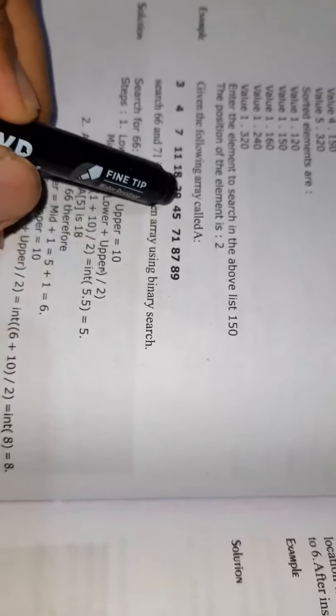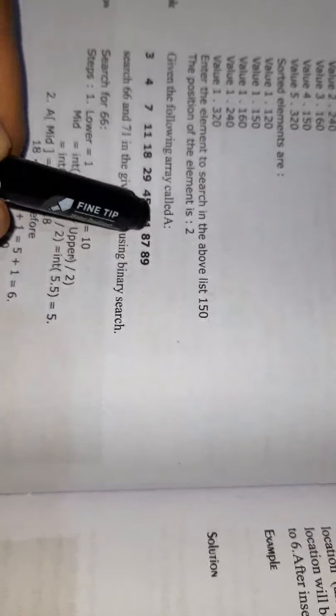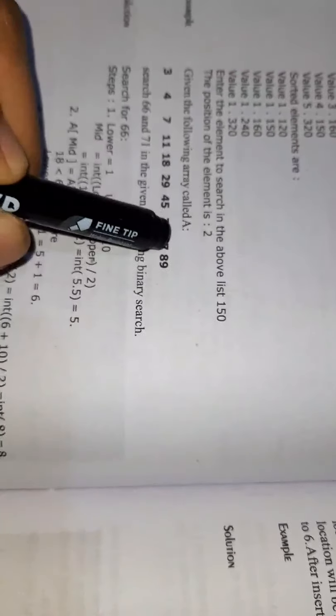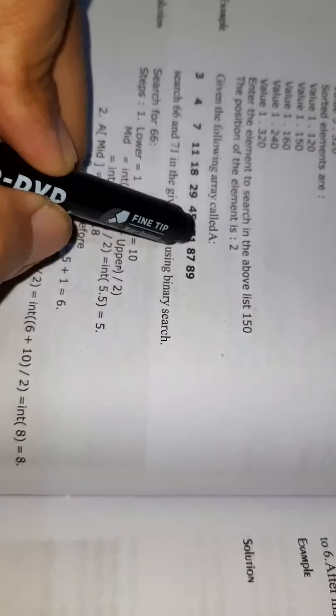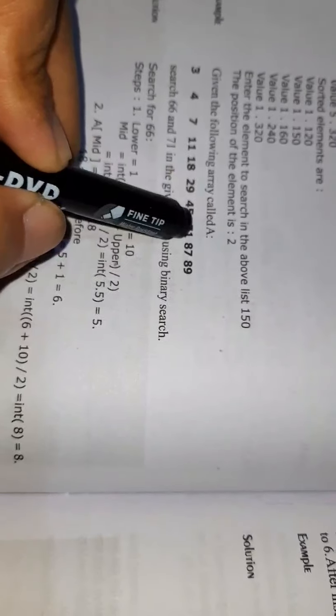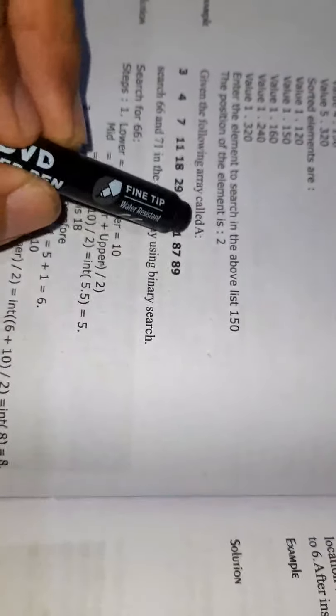Since 71 is greater than 66, one thing: this is the lower value 29, this is the upper value, and this is the mid, right? So this is one part and this is another part. Always we divide the searching array into two parts, the left part and the right part. Since 71 is found to be greater than 66, we now have to search from the left part only.